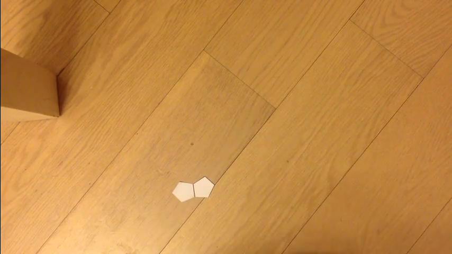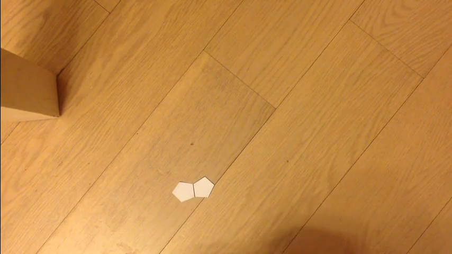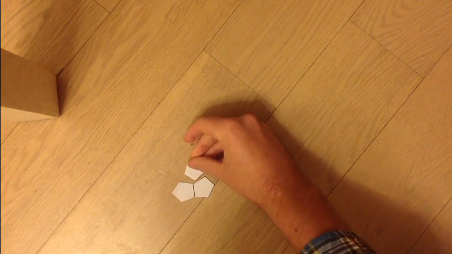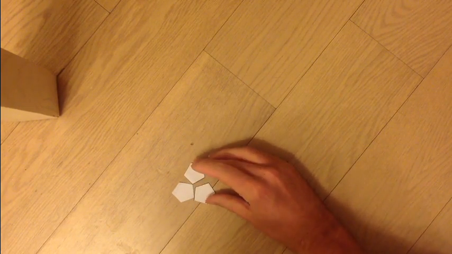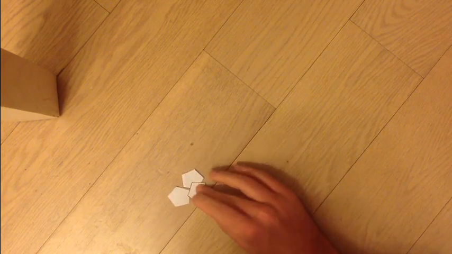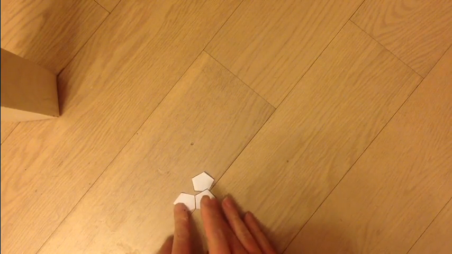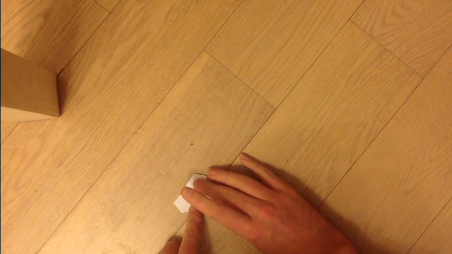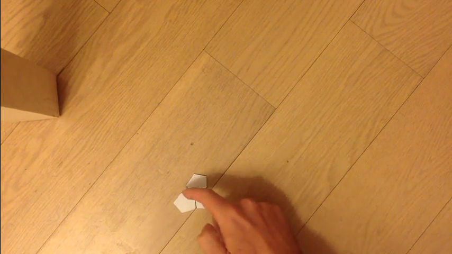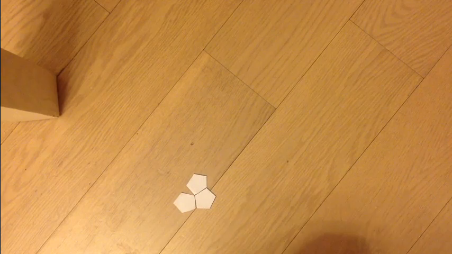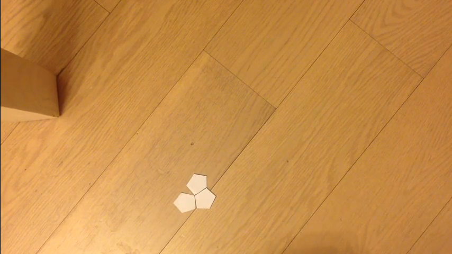Well, they must be touching face by face, and you see already we're encountering a kind of problem because they're not fitting together properly, and there's a space here but it's not big enough for us to fit another pentagon in.